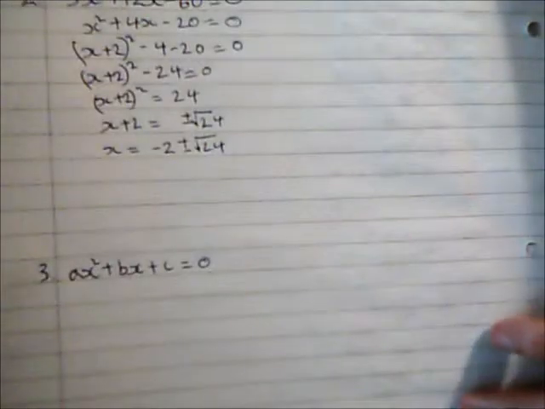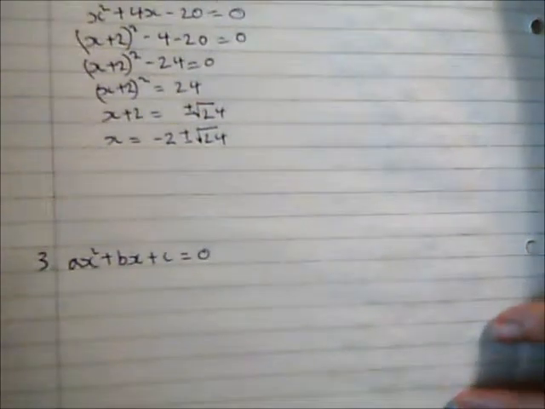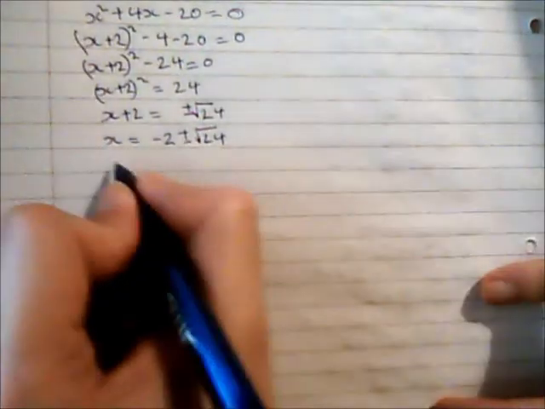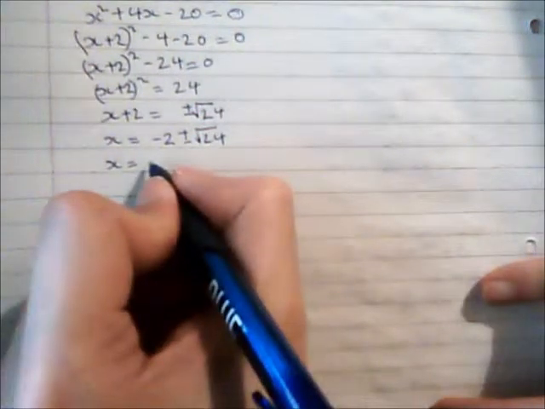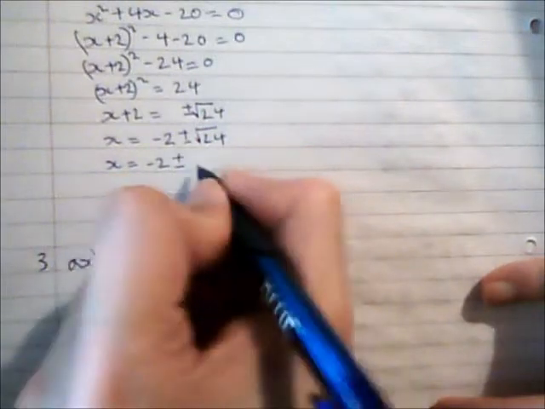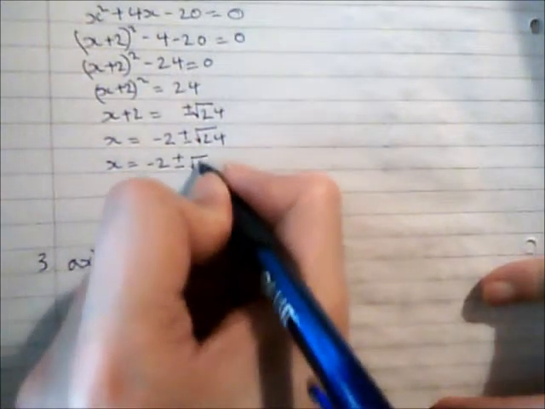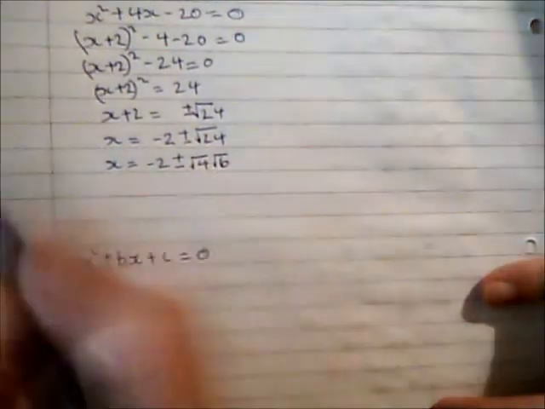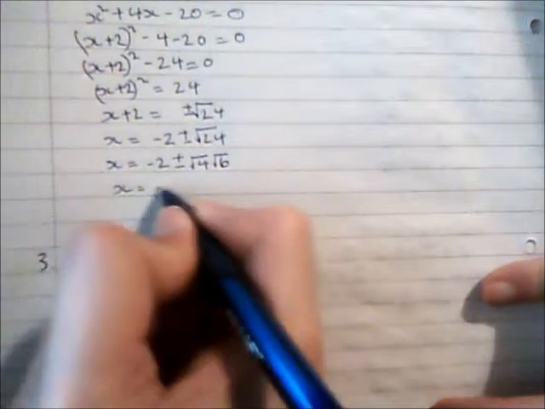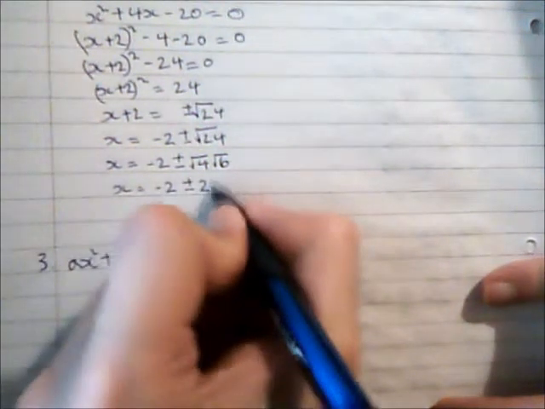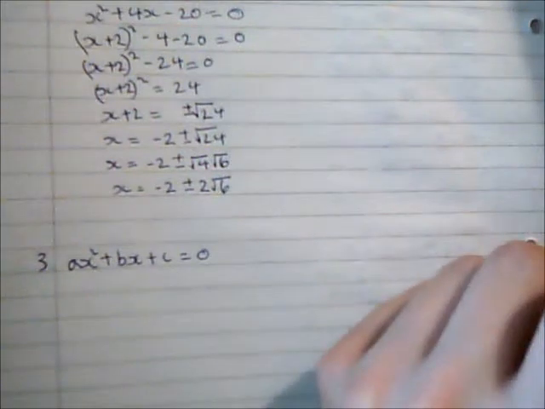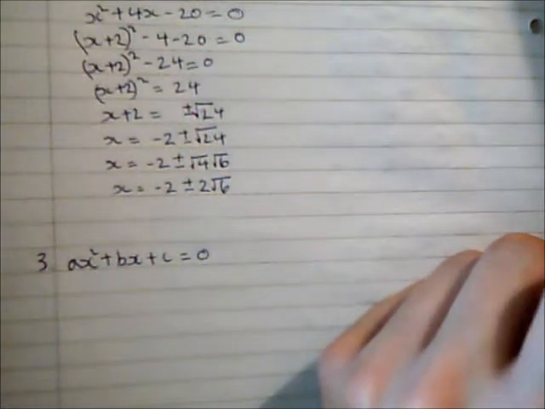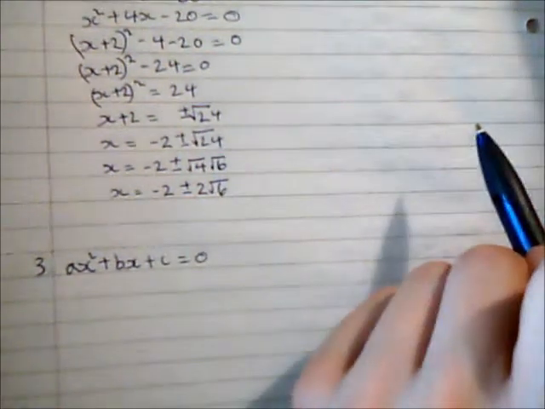Now in this case, root 24 will simplify. So I can write this as x equals minus 2 plus or minus root 4 times root 6. So it's now minus 2 plus or minus 2 root 6. You must also always be aware, when you've got surds as answers, to simplify them if it's possible.